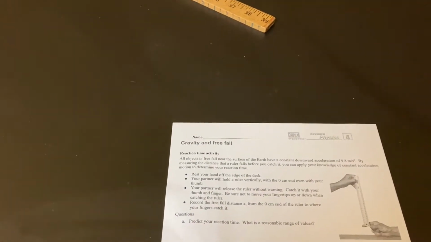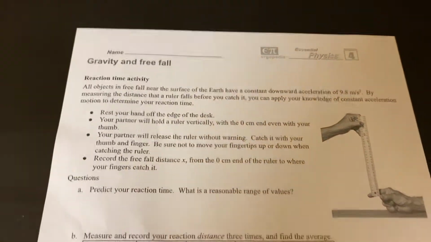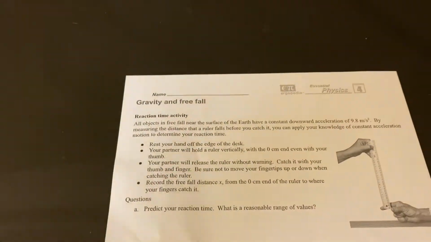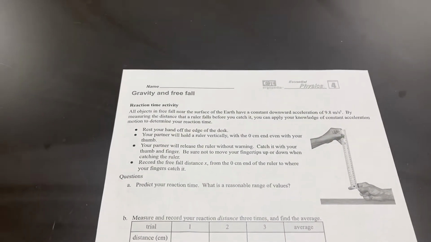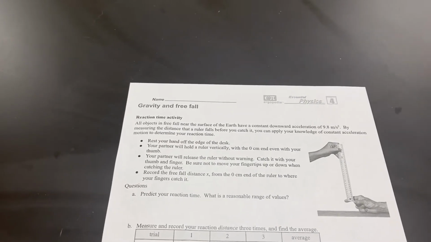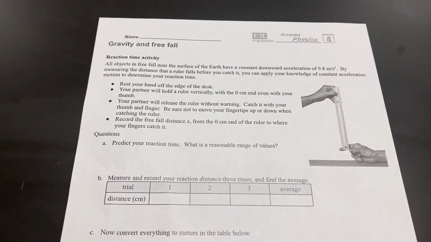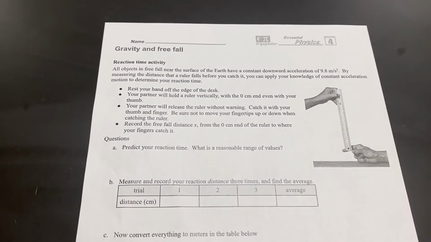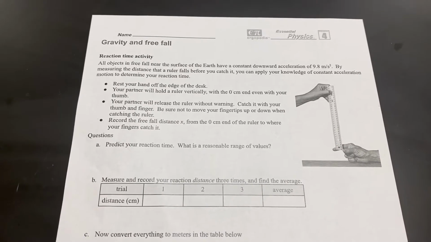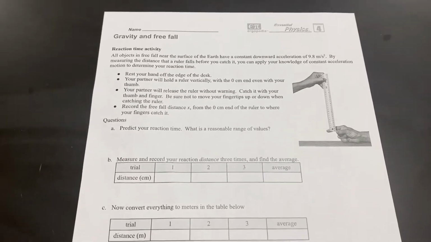Hello guys. Today we're going to do a new lab, and this one's going to be on gravity and free fall. Today we're going to be calculating our reaction times based on the amount of time that passes between whenever one person drops the ruler and the other person catches it. So I encourage you to do this at home if you have somebody to help you. Get your own data and record your own numbers, and you can go off of that.